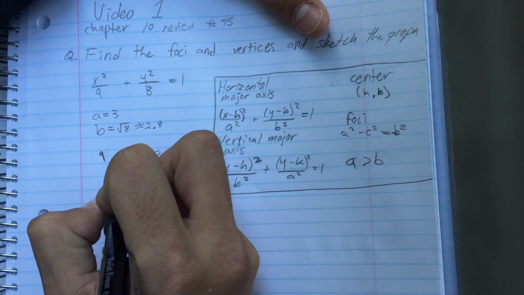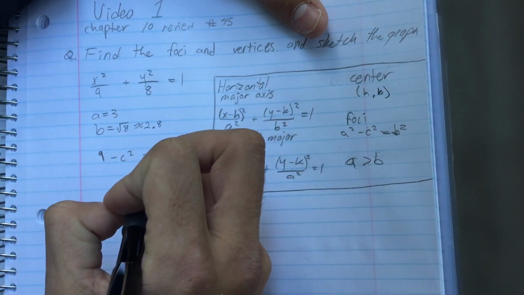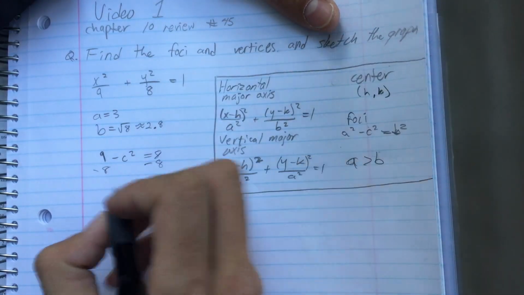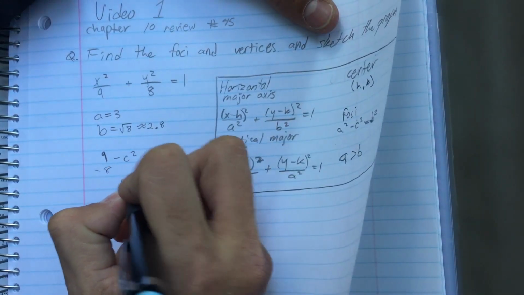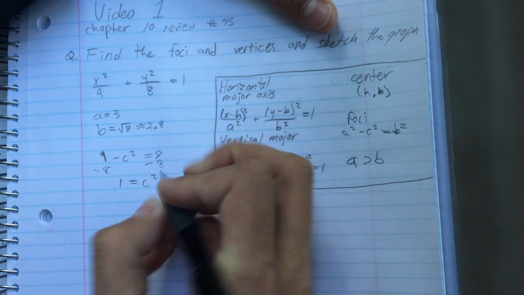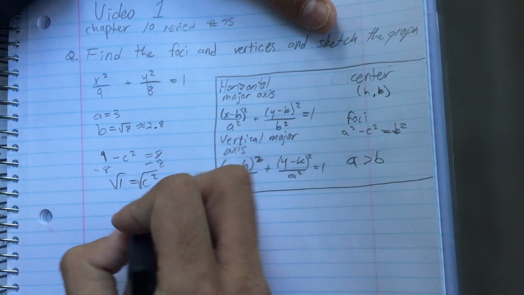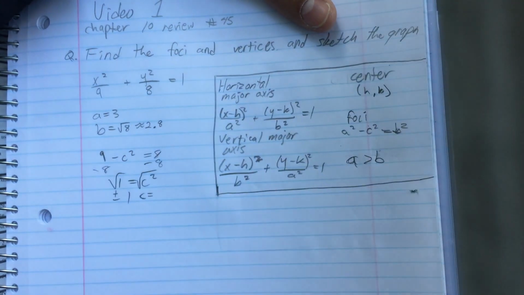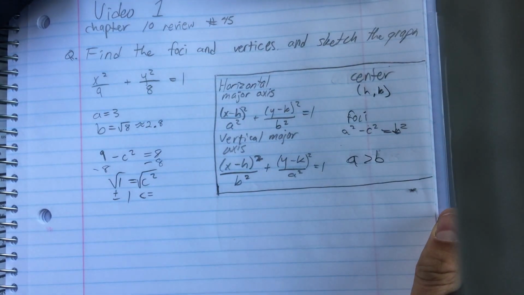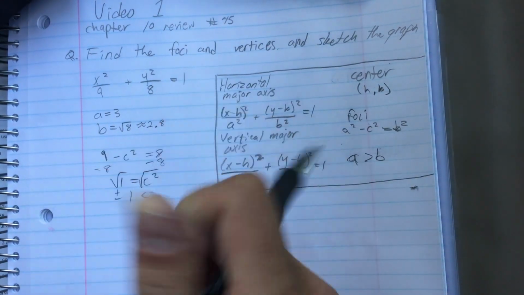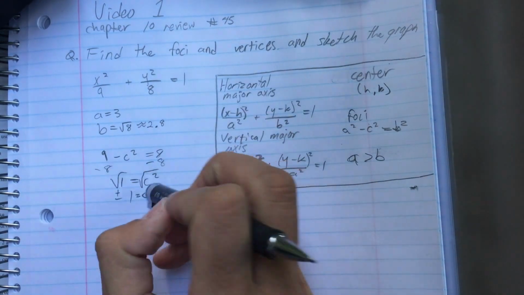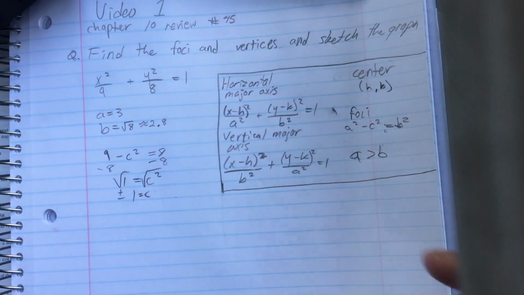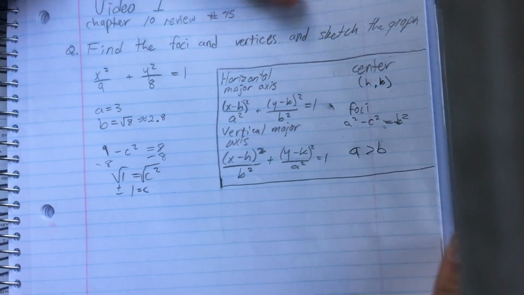So what this comes down to is basically subtract 8 from each side, and then you can add c, whichever way you want to do it. You're going to get 1 is equal to c squared, and then square root, and c is equal to positive negative 1. Sorry about that. C is equal to positive negative 1. So now we're ready to sketch our graph.